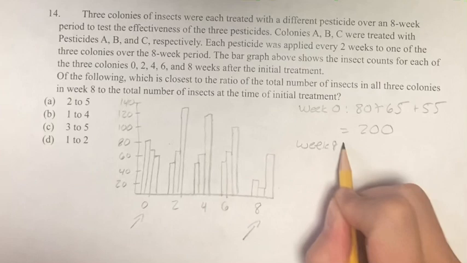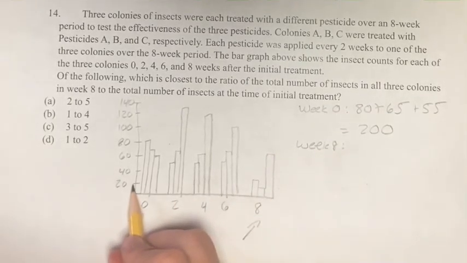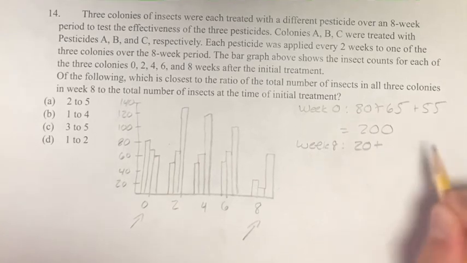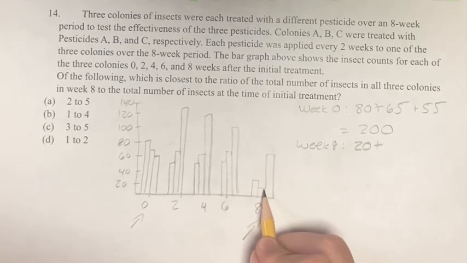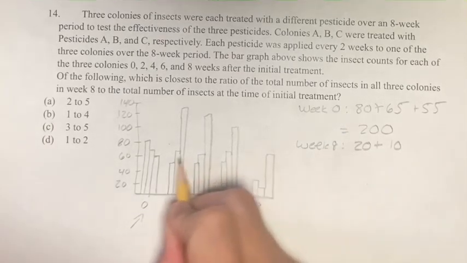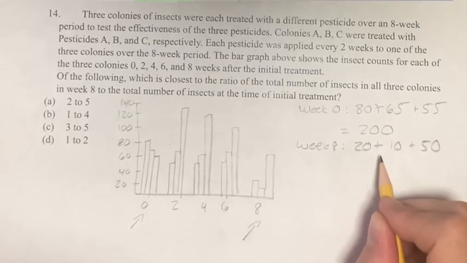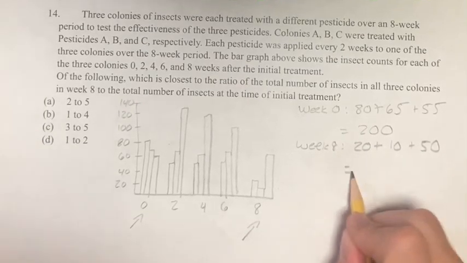And then in week 8, adding these 3 bars up, here we have roughly 20, plus for this bar graph, we have roughly 10. And for this one, we have roughly in between 60 and 40, let's call it 50. So 20 plus 10 plus 50 is 80.